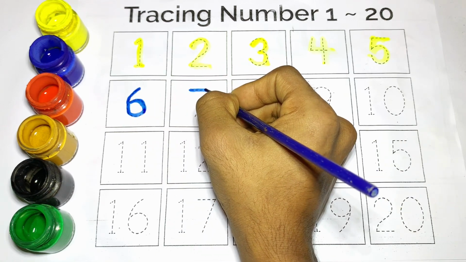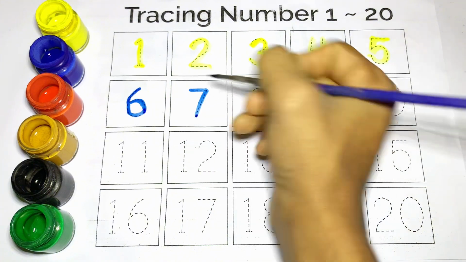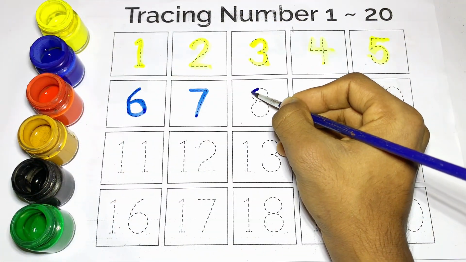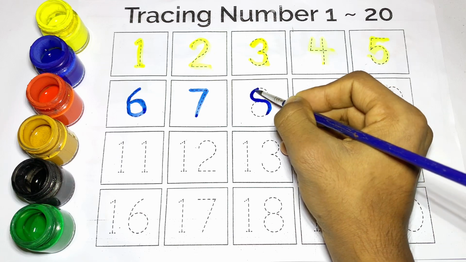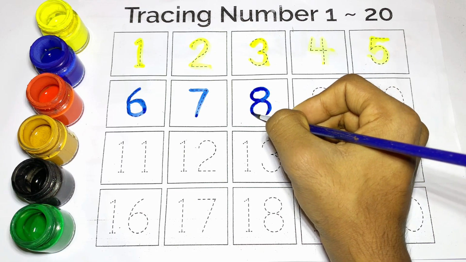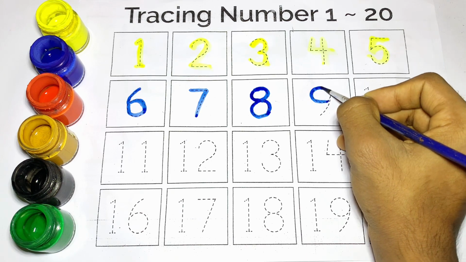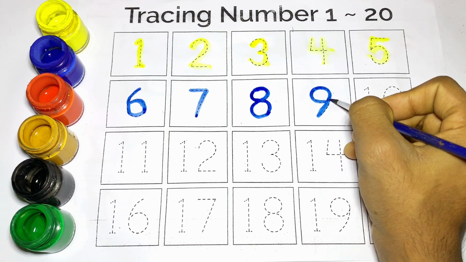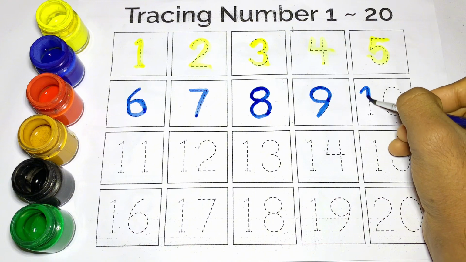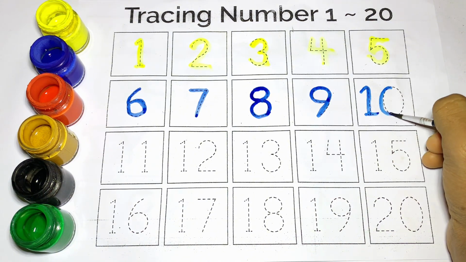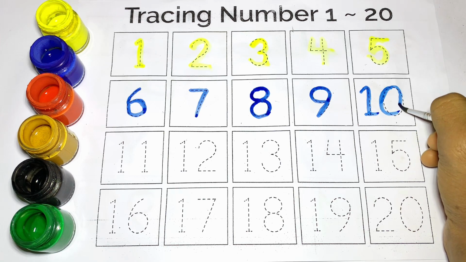7, the numbers of 7. Kids, again use blue color and draw 8, the numbers of 8. 9, the numbers of 9. 10, the numbers of 10, and again use blue color.